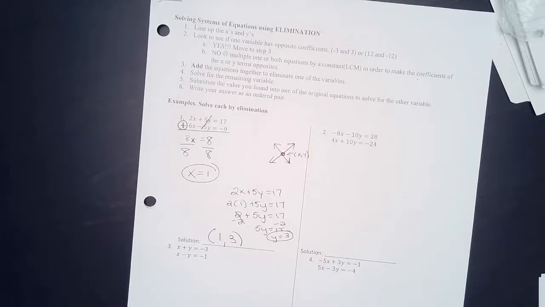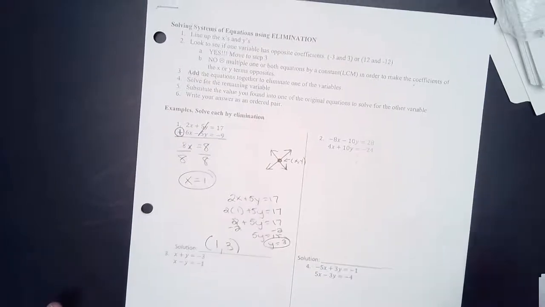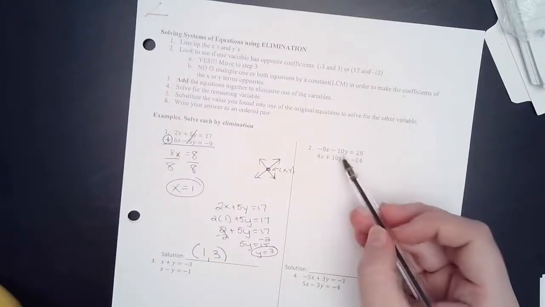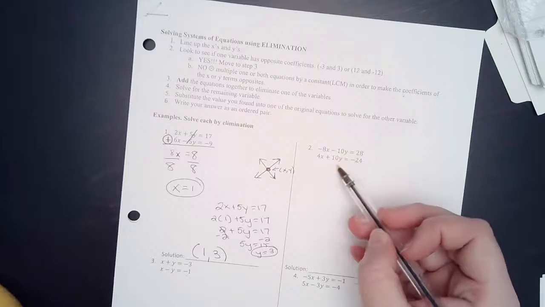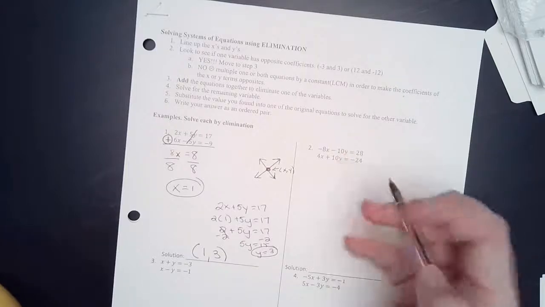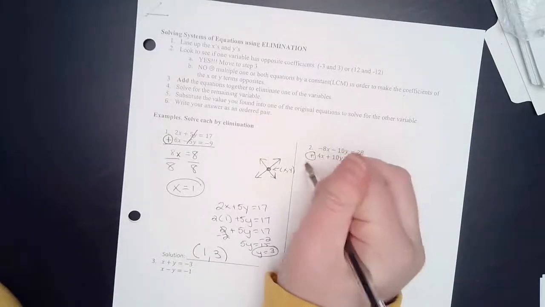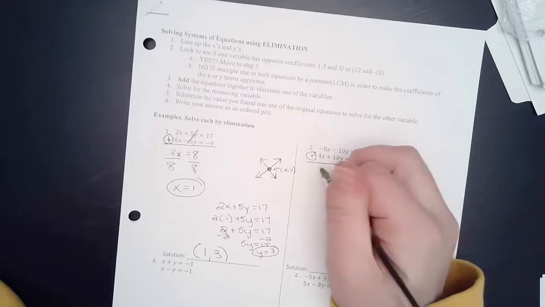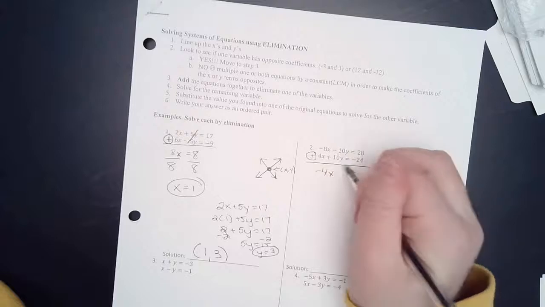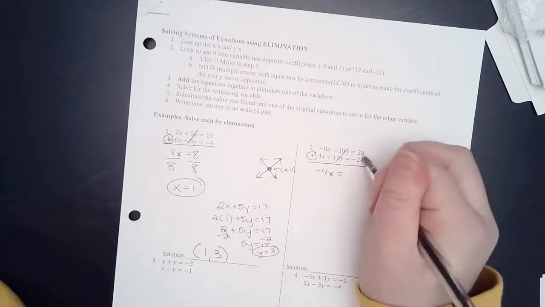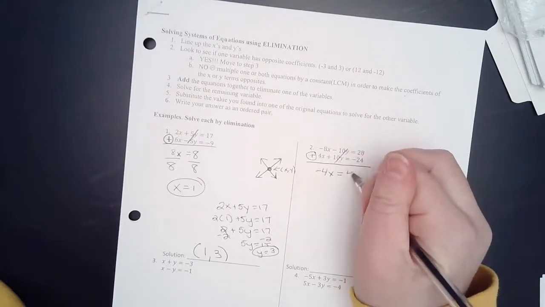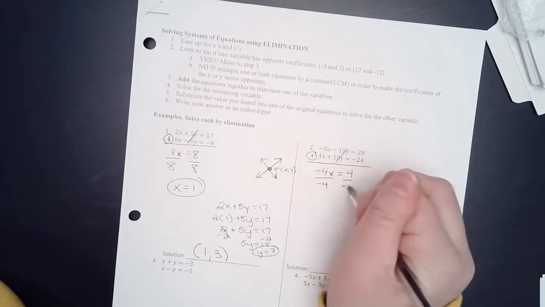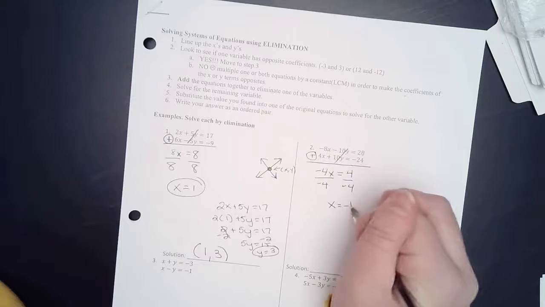So let's try another one. This top one right here, I have opposite coefficients again. They happen to just both be the y's again. It doesn't matter. I'm going to add both lines together. Negative 8x plus 4x is negative 4x. Those two cancel. 28 plus a negative 24 is 4. Divide both sides by negative 4, and x equals -1.